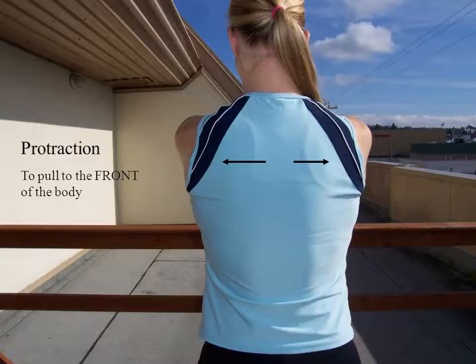Protraction refers to the action at the scapula. Protraction means to pull two bones away from each other. If you were to do a push-up on the up phase, as the arms come forward of the body, the shoulder blades are getting pulled away from each other. This is protraction at the scapula.